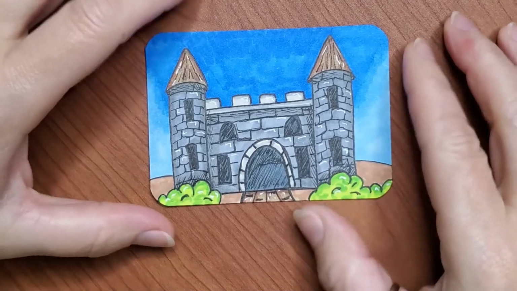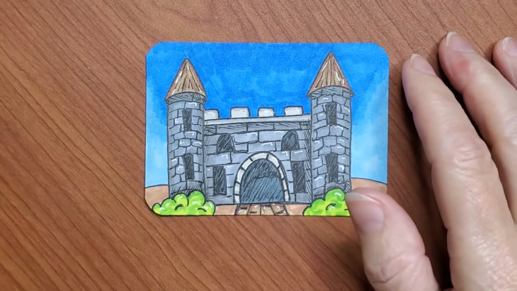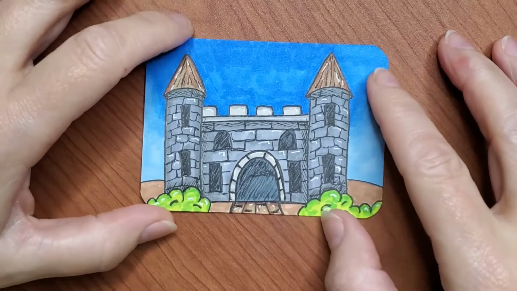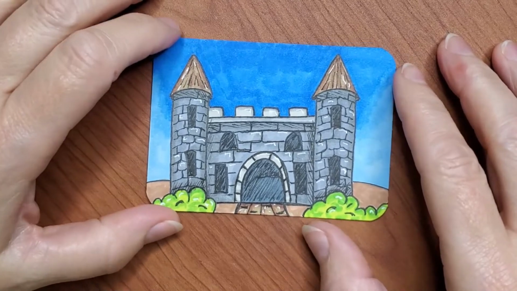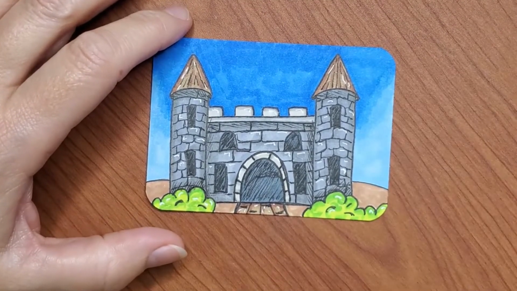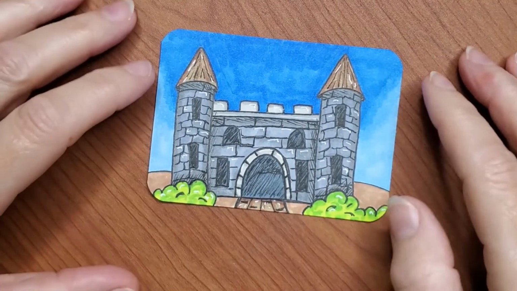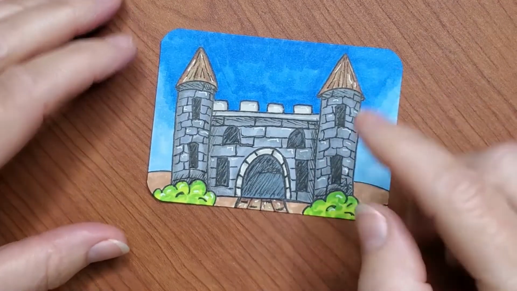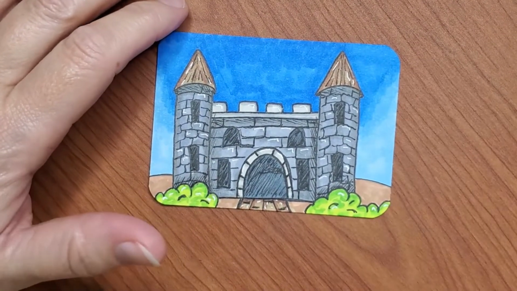All right, so the last thing I want to talk about when it comes to building out drawings with shapes is the castles. And there's a lot of different things you can do. You could do cities, you could do all kinds of things. The castle works really well for just building it out with shapes. And I'm not going to do a step-by-step on this one.